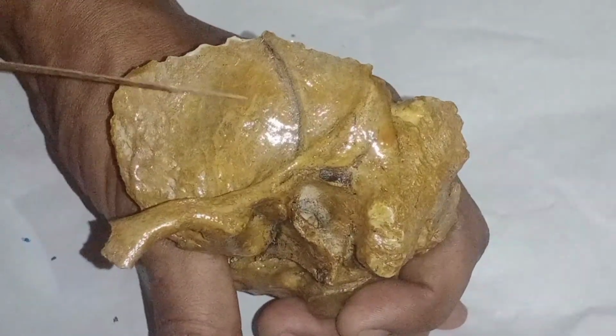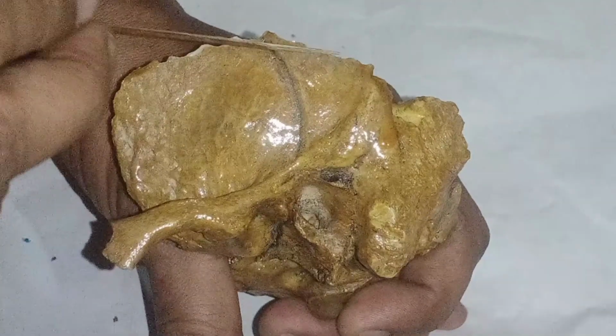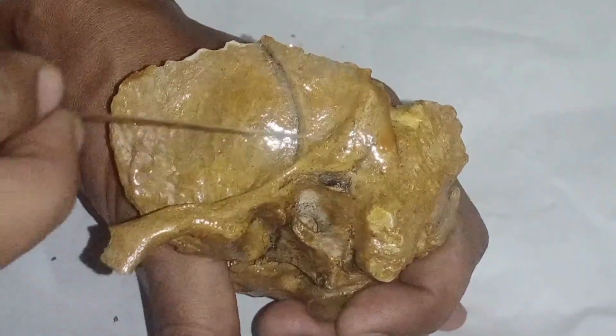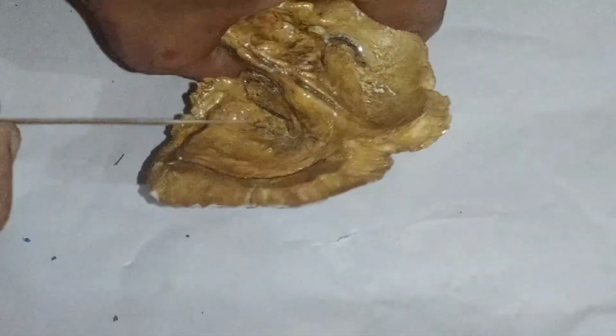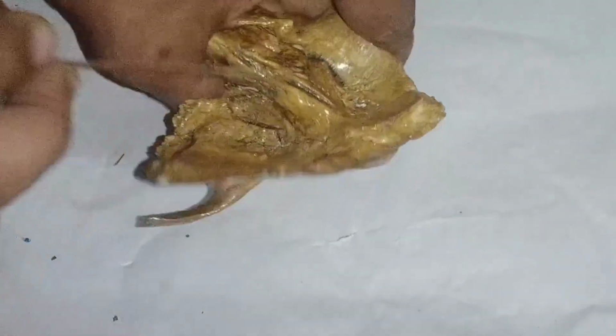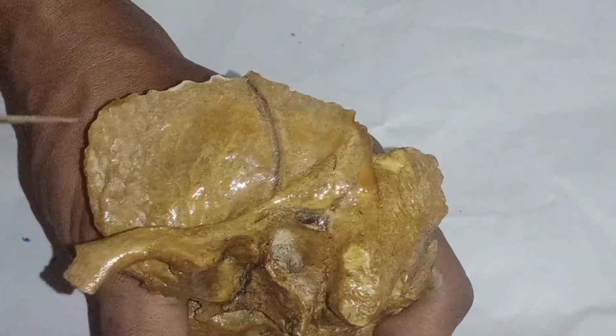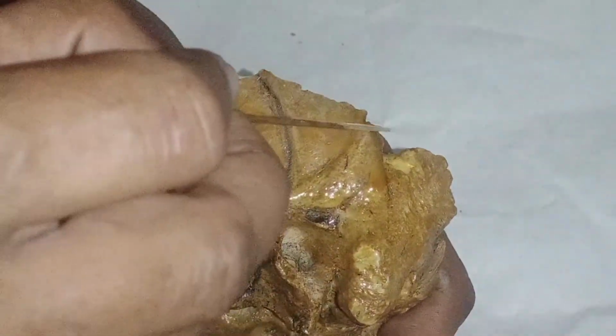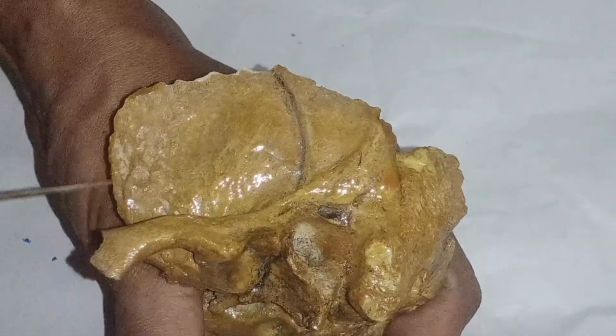Squamous part has two surfaces, an external surface, also called the temporal surface, and an internal surface, also called the cerebral surface. It has two borders, one superior border and another, the anterior-inferior border.